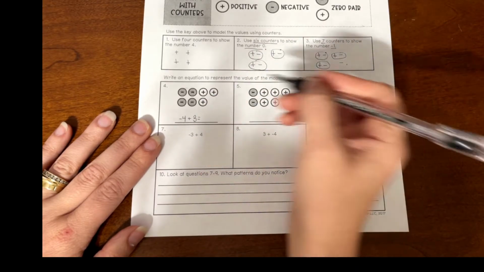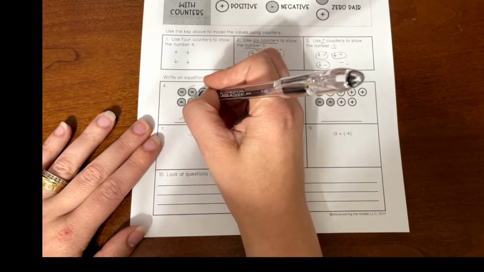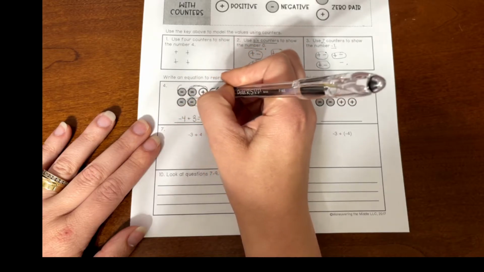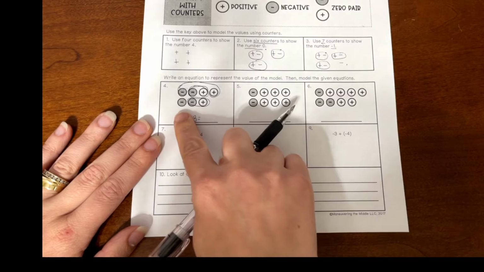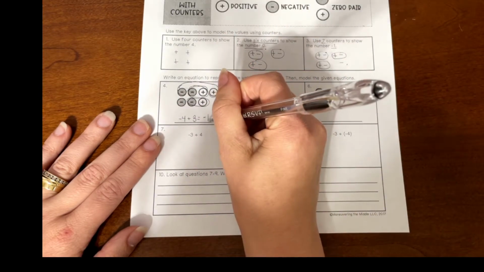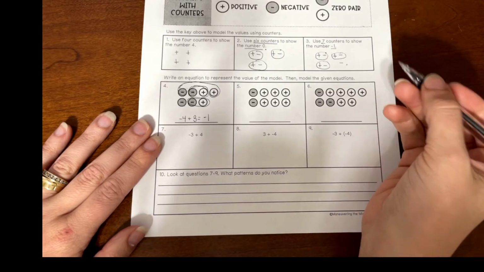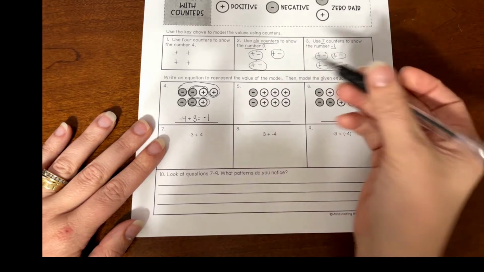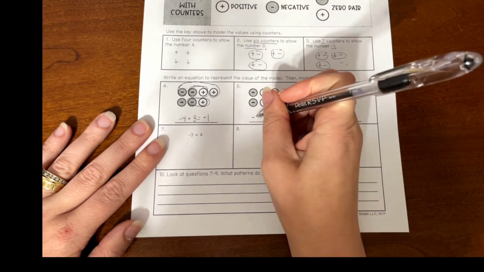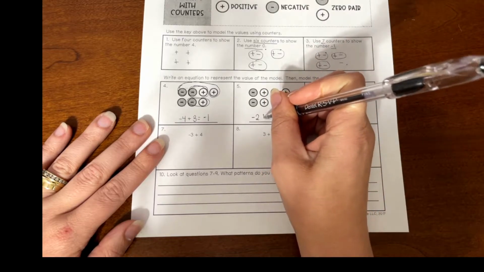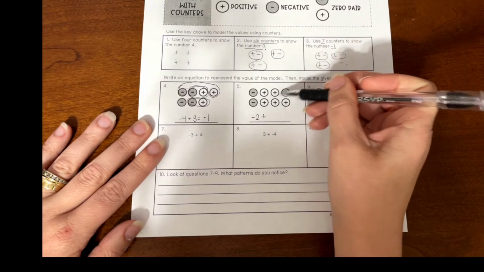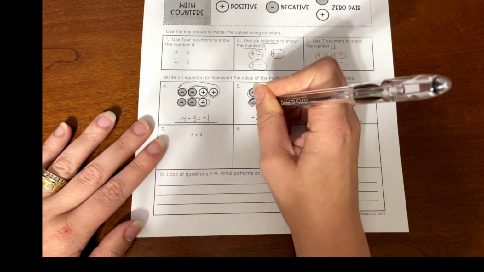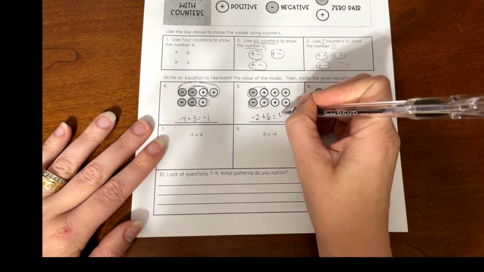So we need to start getting in the habit of solving these. And so with these counters, you're going to circle the pairs, and these get a little funky, which is why I draw mine next to each other. And what I see is that I have -1 left without a buddy. So the answer to -4 plus 3 is -1. Let's look here at number 5. I see I have 2 negatives to start with, so I'm going to write my equation as -2 plus 6. Then I'm going to circle my zero pairs, and I'm left with +4.